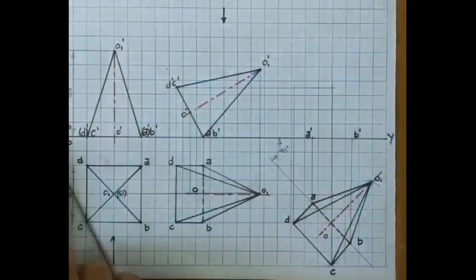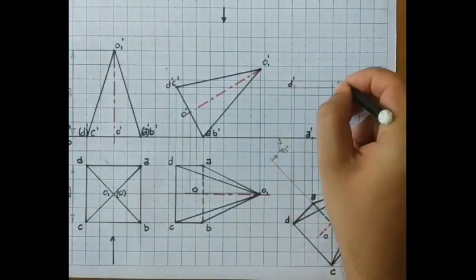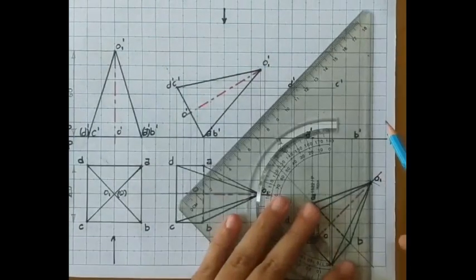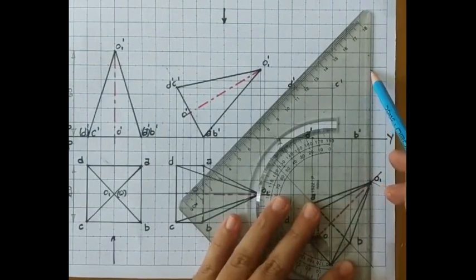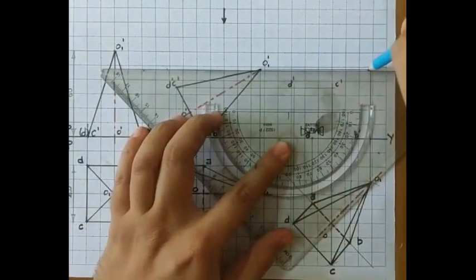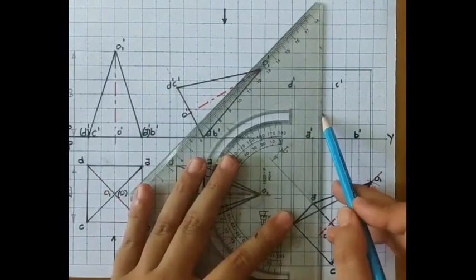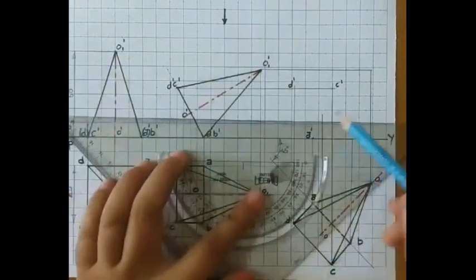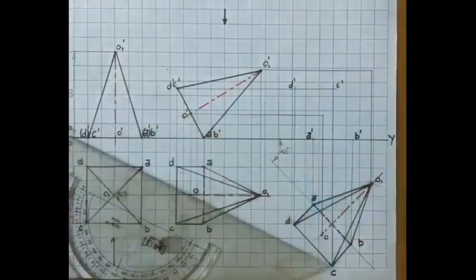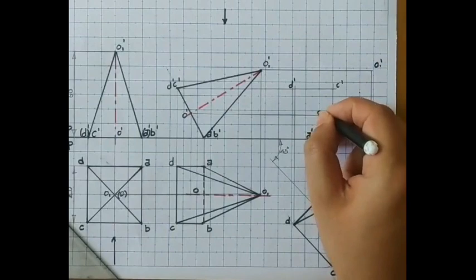So this is for points D dash and C dash. Now project point O1, project O1. Similarly, project O. Now you mark all these points. This is O1 dash, this is O dash.